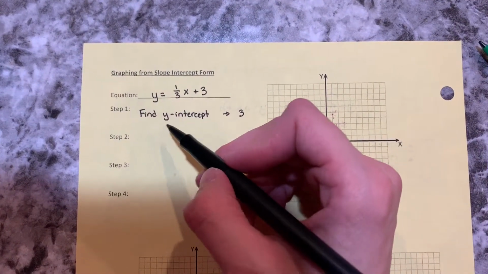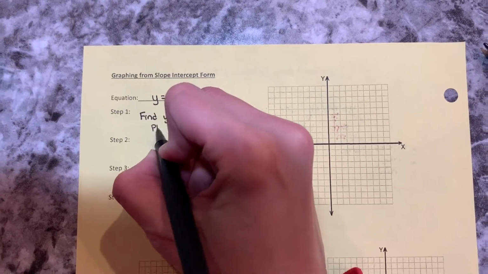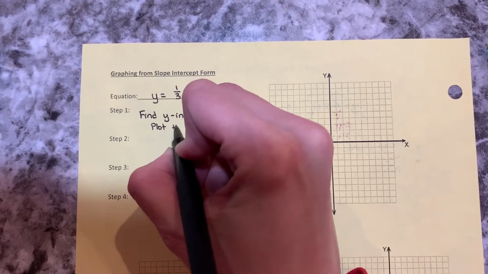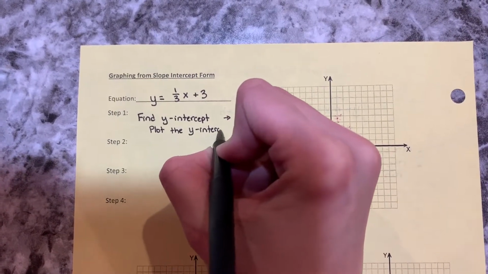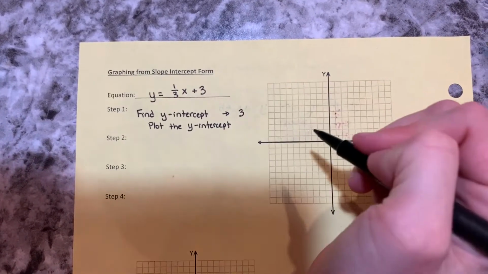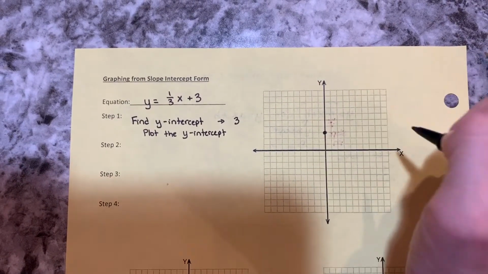So what I'm going to do, find that y-intercept. We found out it was 3. We are also going to plot the y-intercept. So this is all together in step 1. We're finding the y-intercept and then we're going to plot it. We're going to put a point there. Y-intercept happens right here.